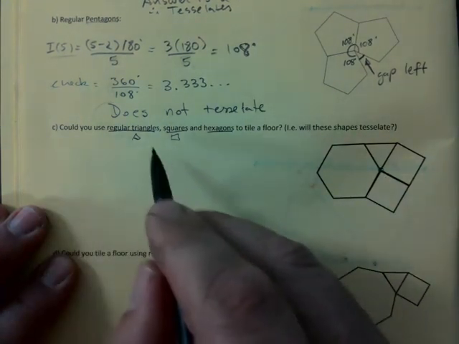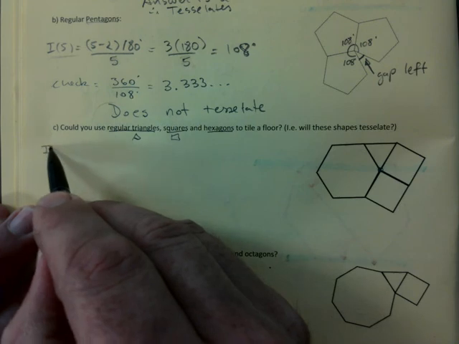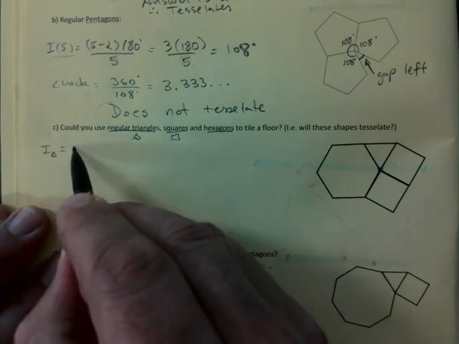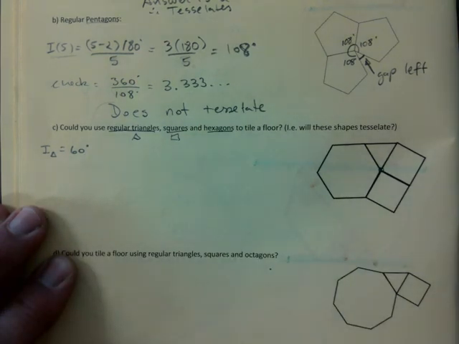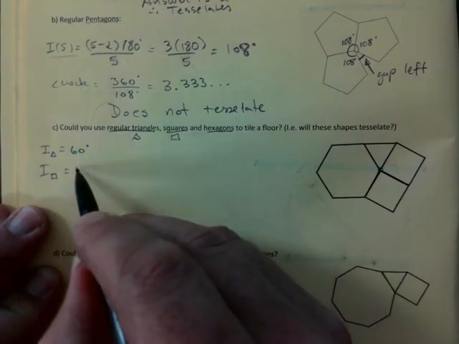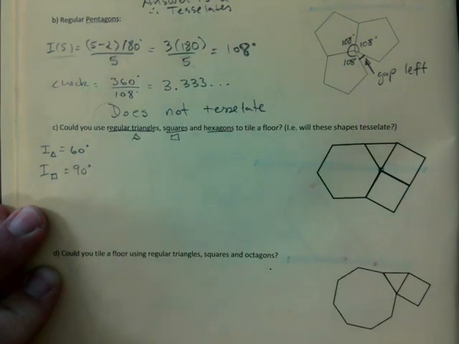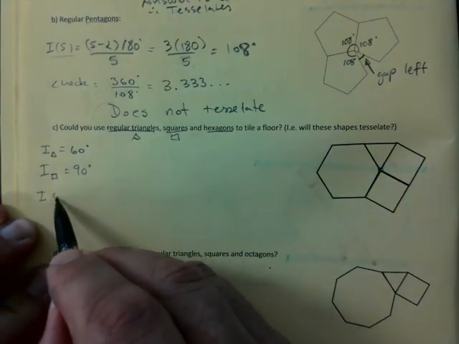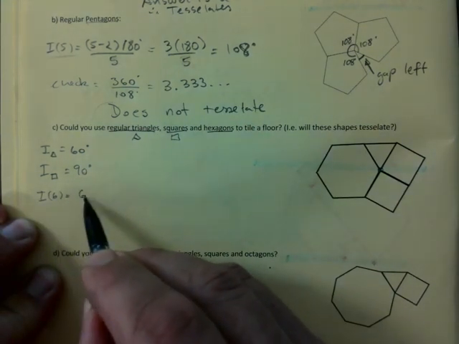So this is how I want you to do it, and I allow you to do this. The interior angle of a triangle is what? 60 degrees. You don't have to do the math on these ones, it's okay, I get it. You know it. The interior angle of a square is 90. The interior angle of a hexagon, that one you might not remember.